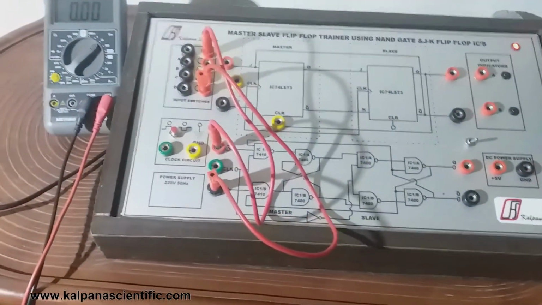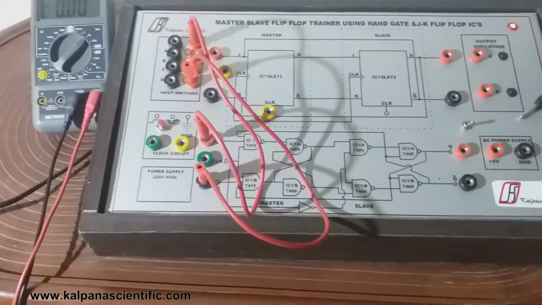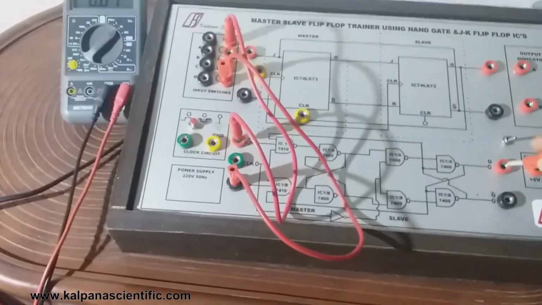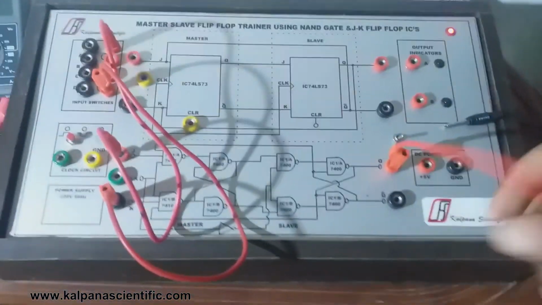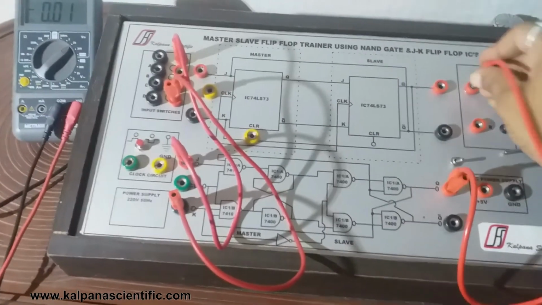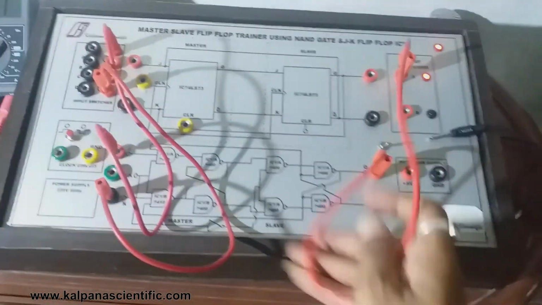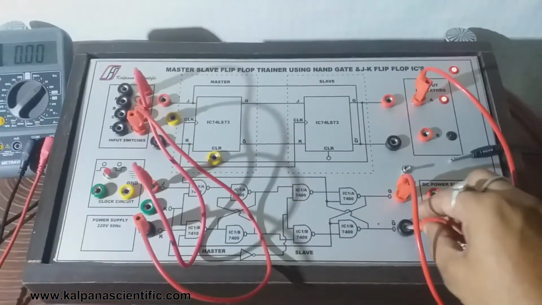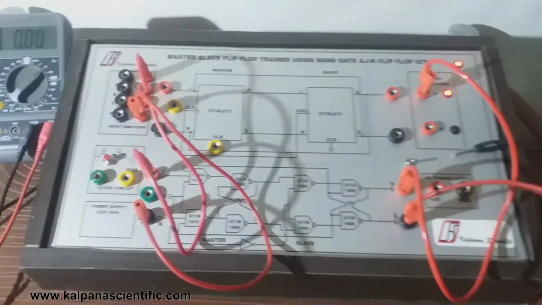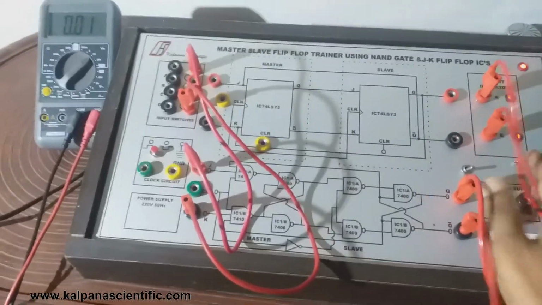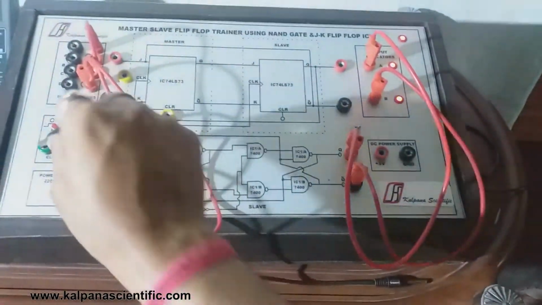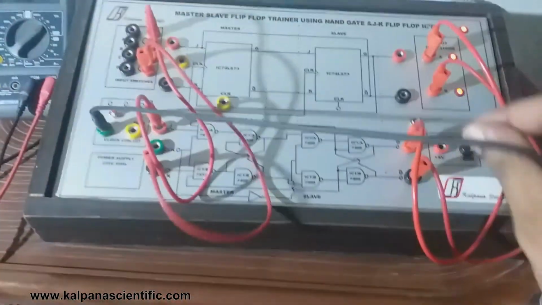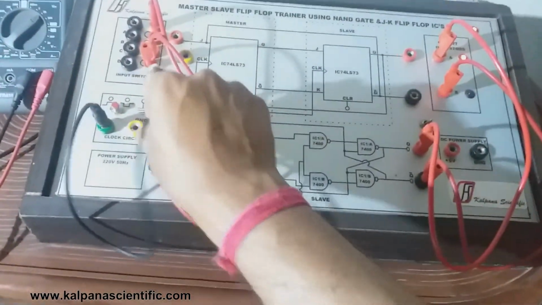Then connect the outputs Q and Q bar to the output LED indicator using patch cords. Similarly, we shall connect the clock pulse input to the clock pulse generator section.